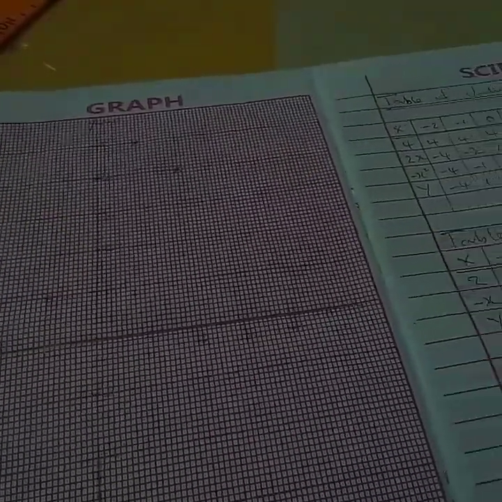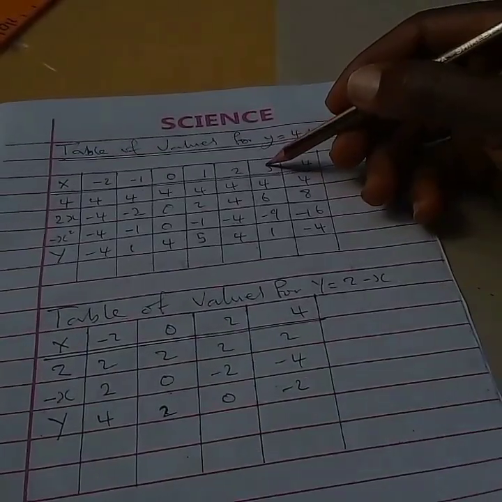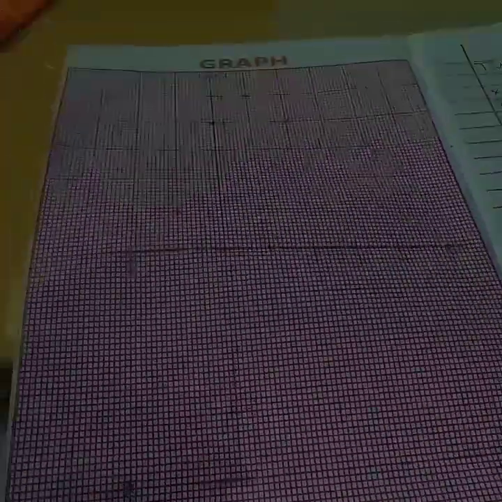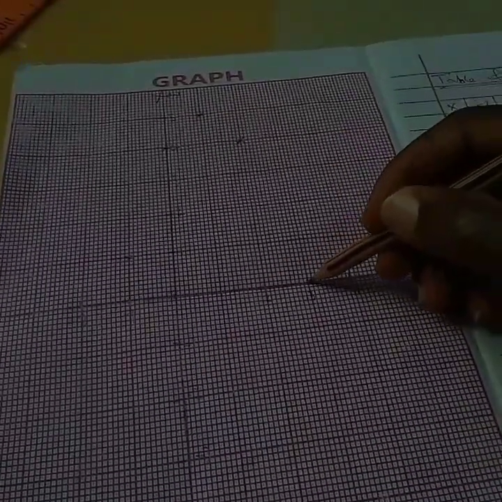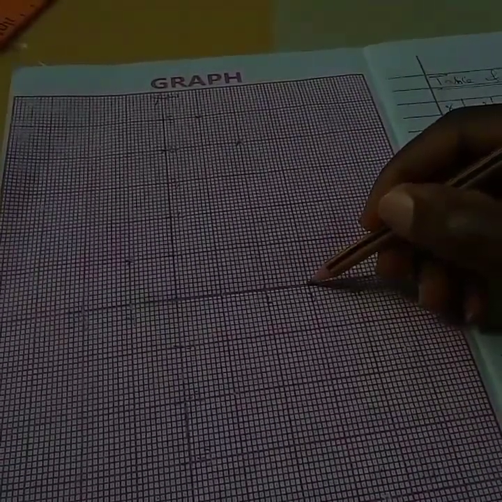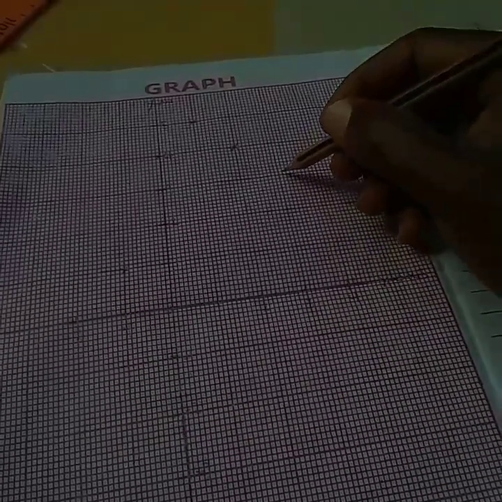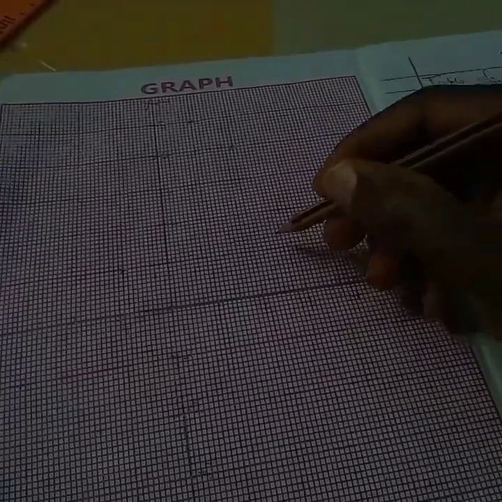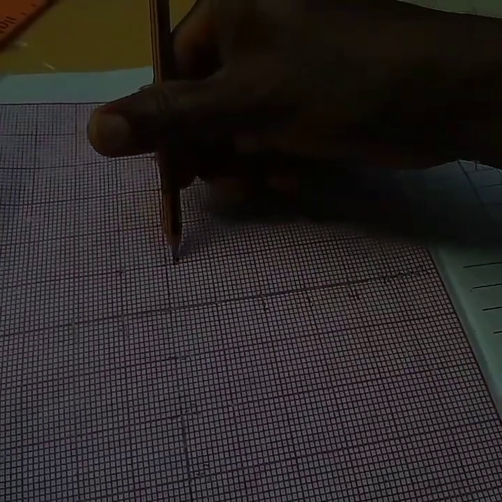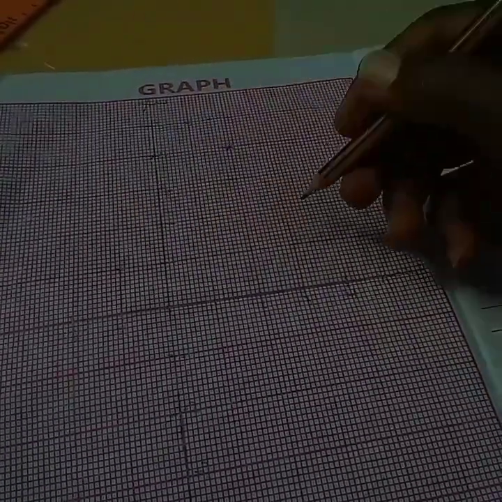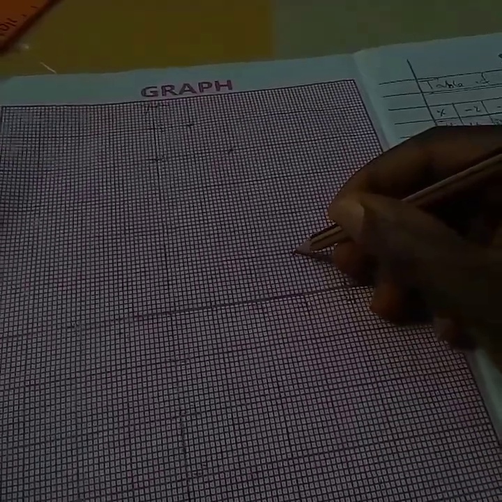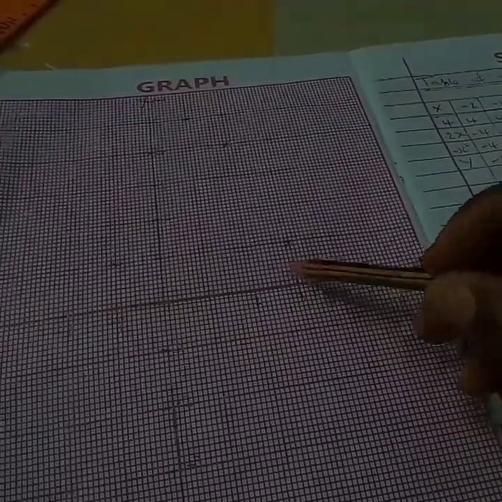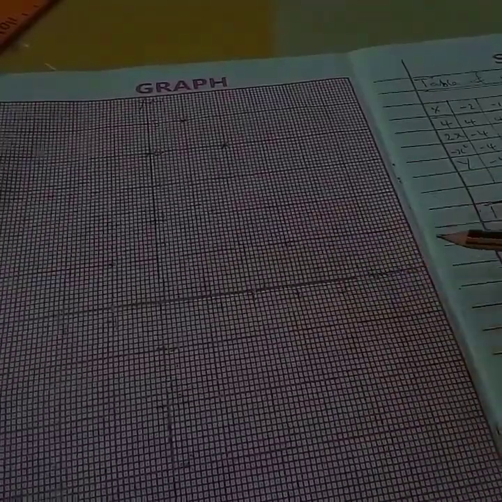When x is 3, y is 1. So we'll come here. When x is 3, look at x being 3 and y being 1. Okay, this is 1. Look at the line for 1. You follow this place and get their point of intersection here. So at this point, the x coordinate is 3, the y coordinate is 1.